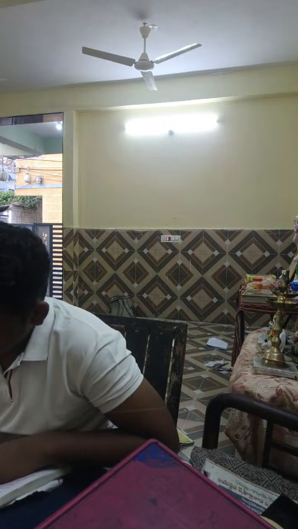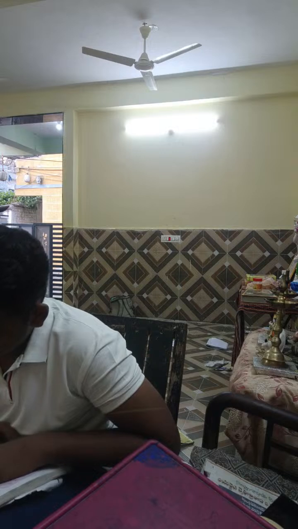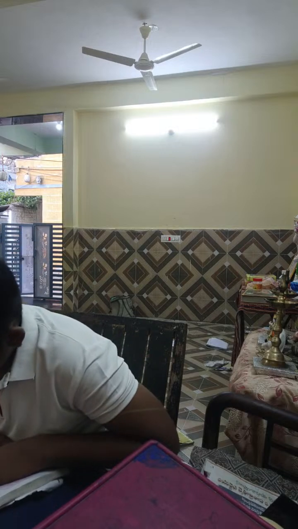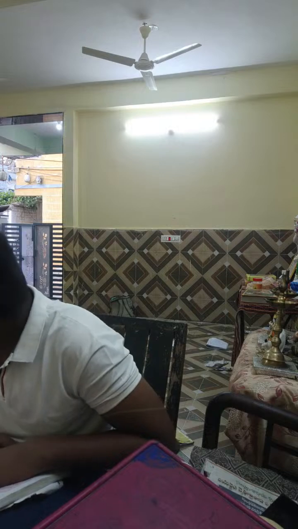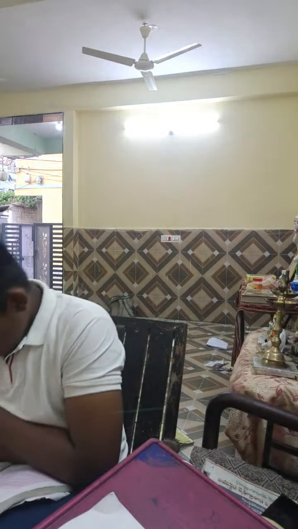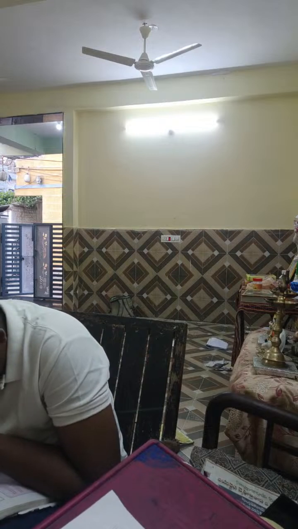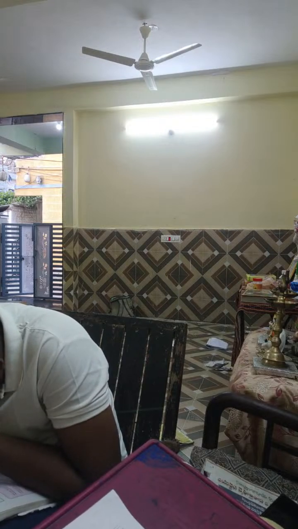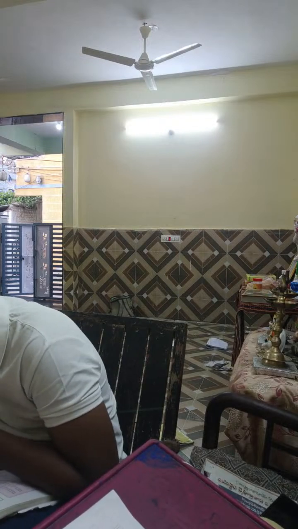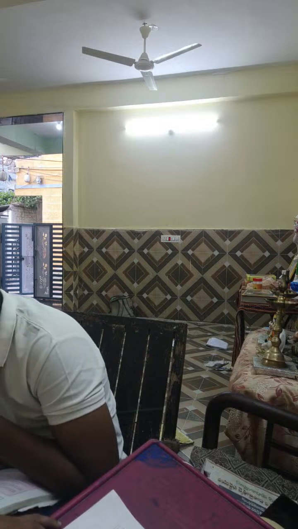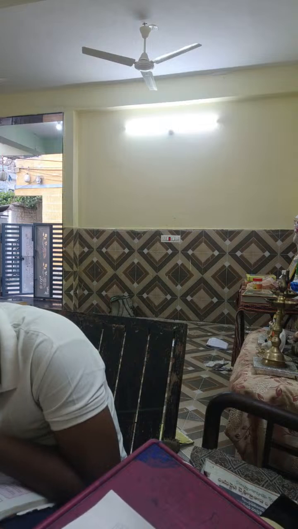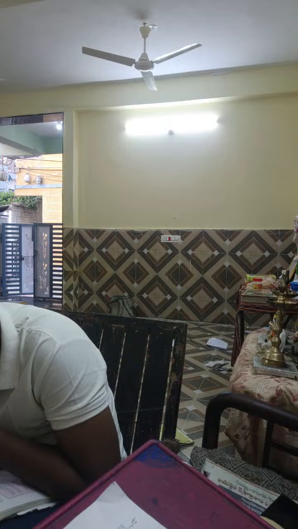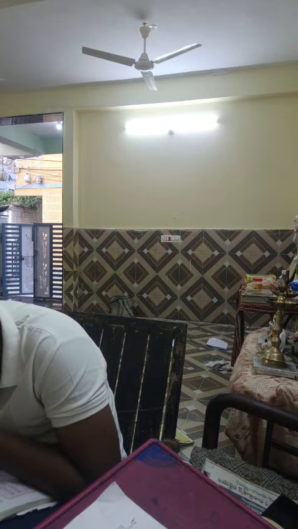Here, Sai got 10 out of 10 marks. Every day you should write the writing part: Hindi, English, Telugu, all three subjects. One paragraph every day you need to write in the morning. 10 out of 10 marks.